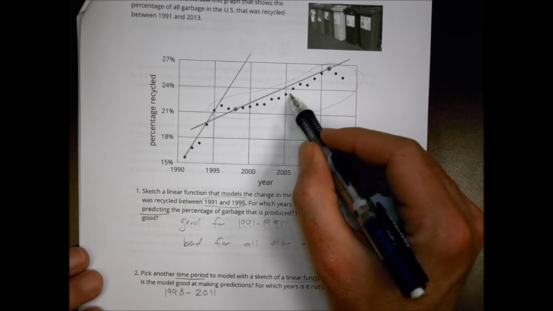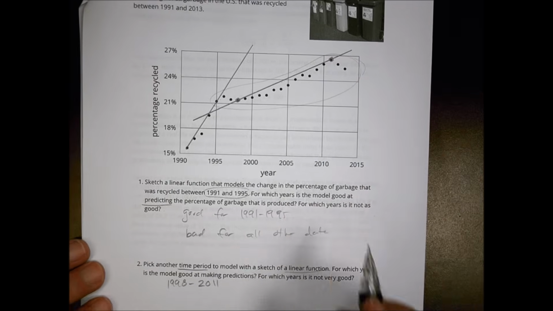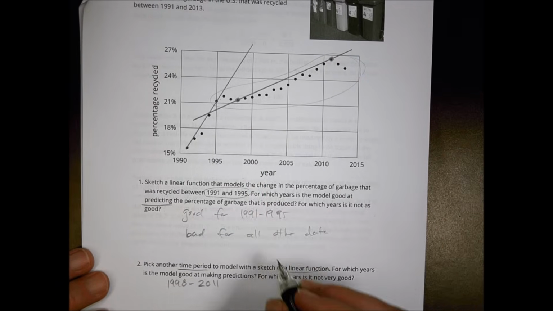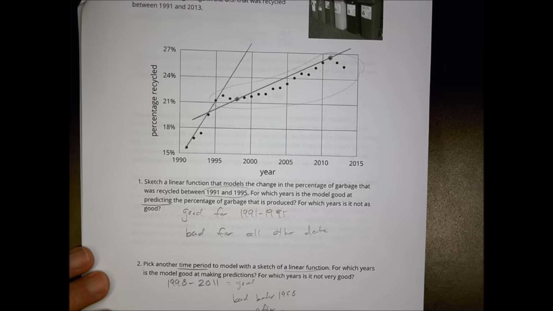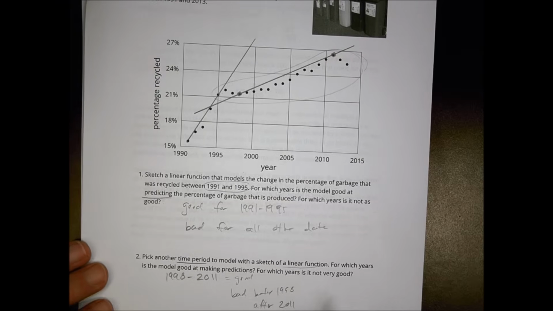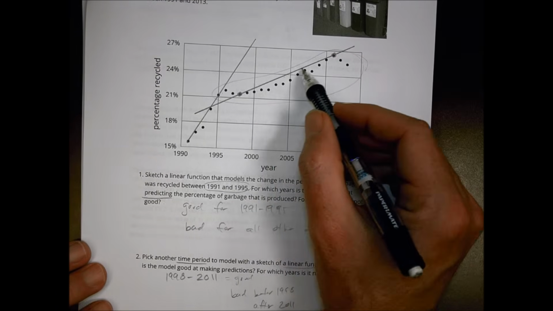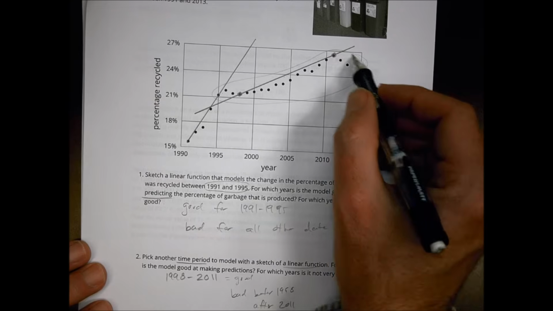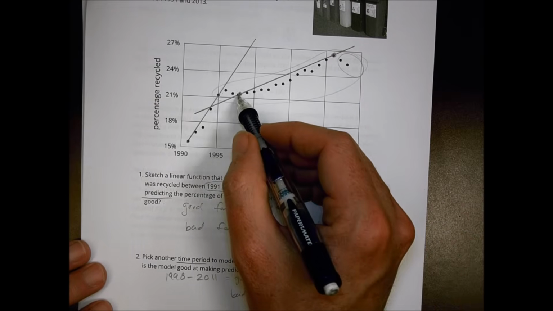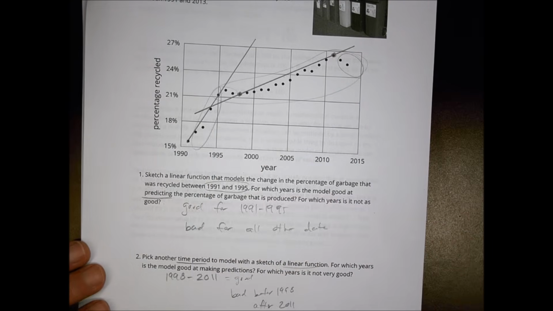Granted, it obviously curves, but in this case it would be good for just those dates really, but it's going to be bad for things before 1998 and after 2011, right? I just picked 2 points where it seemed to work pretty good, but after that, it doesn't work very well, and before that, it really doesn't work too well either.